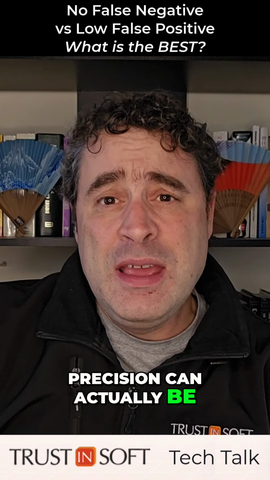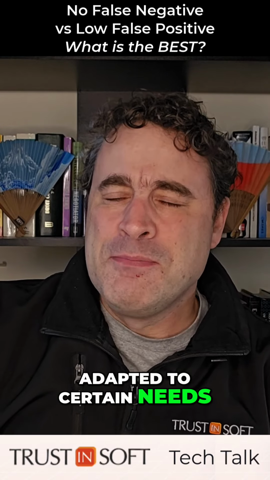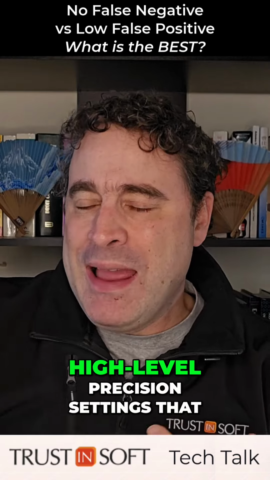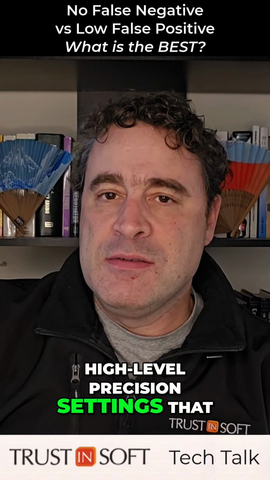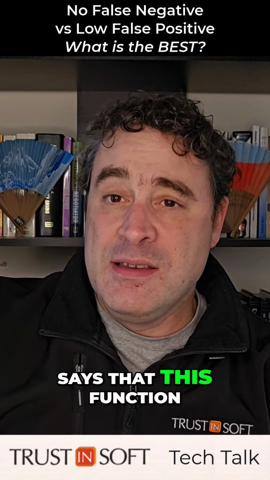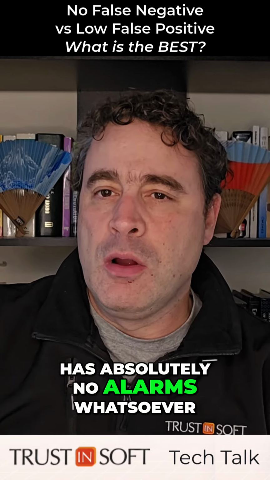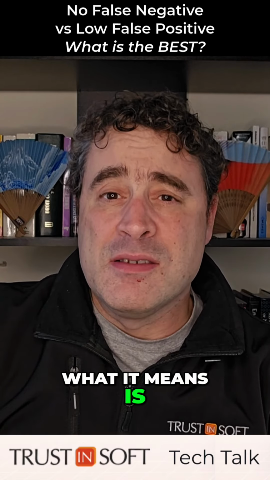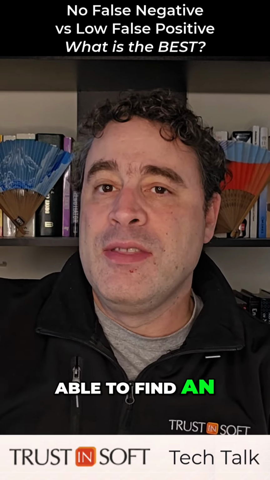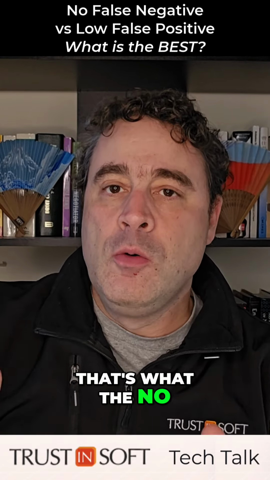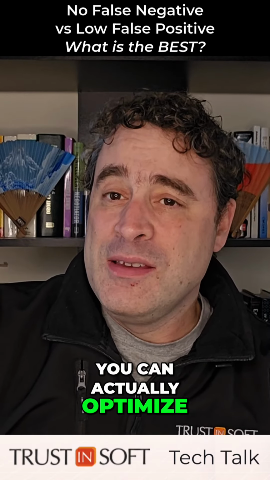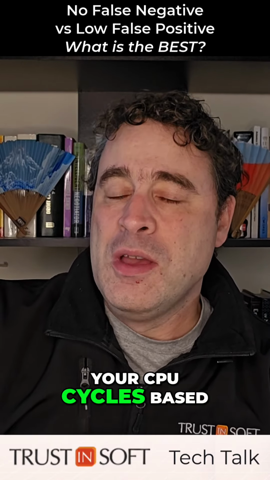Precision can actually be adapted to certain needs. So say, for example, that you're using very high-level precision settings that do not require a lot of CPU power, and then the tool says that this function has absolutely no alarms whatsoever. What it means is that even if you're spending more time, you will never be able to find an error there. That's what the no false negative guarantee means. You can actually optimize your CPU cycles based on that.